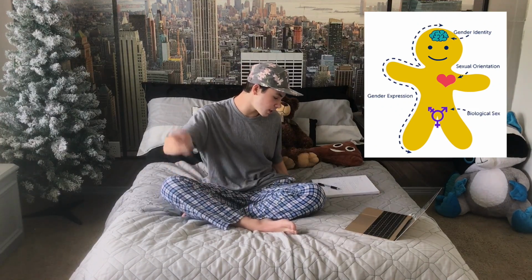And then we go up to the brain, which is gender identity. It's who you identify as, regardless of your biological sex. It's how you think about yourself, and it's also how you interpret it. So this is when you go into all the genders. Transgender, cisgender, gender fluid, all of that is how you interpret and think about the other sexes. This is where you find your gender fluid, cisgender, transgender people.